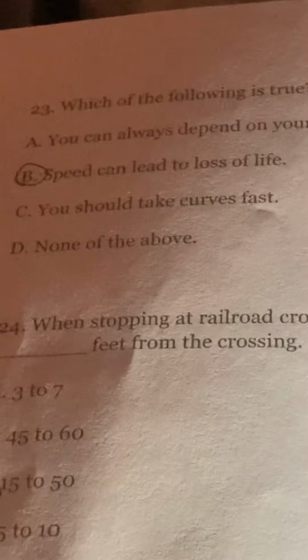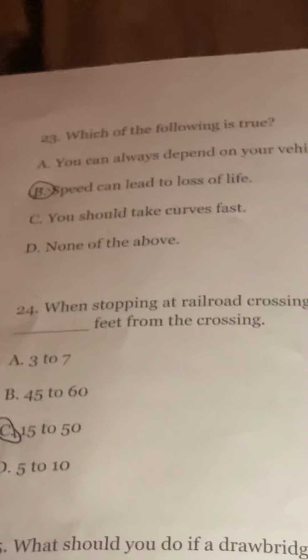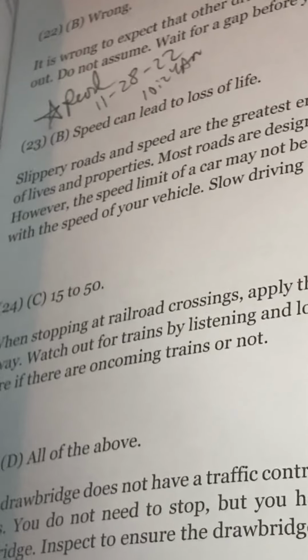Question 23. Which of the following is true? A. You can always depend on your vehicle's speed to be the same as a car's speed. B. Speed can lead to loss of life. C. You should take curves fast. Or D. None of the above. The answer is B. Speed can lead to loss of life.